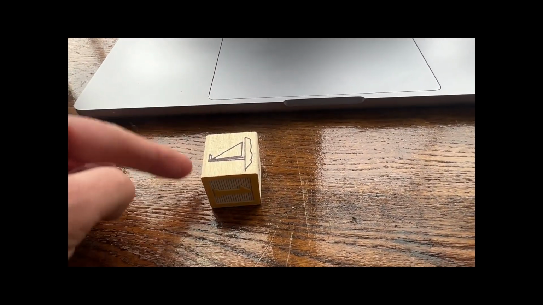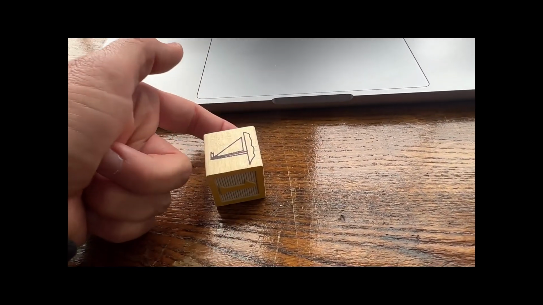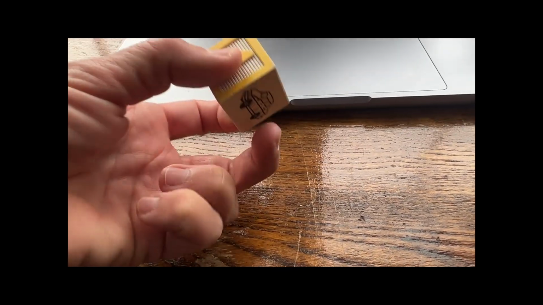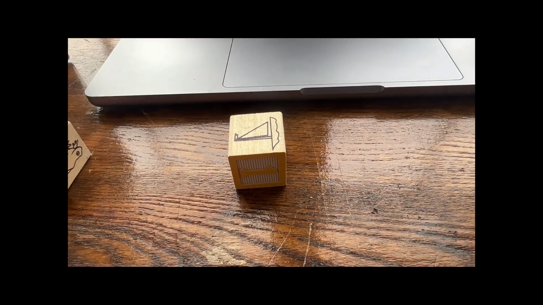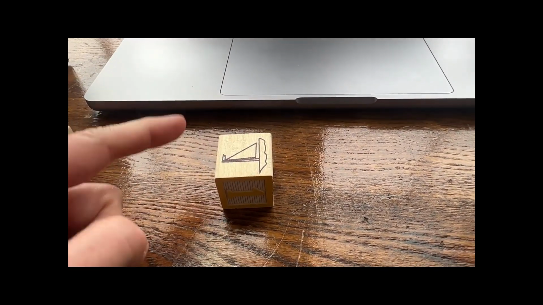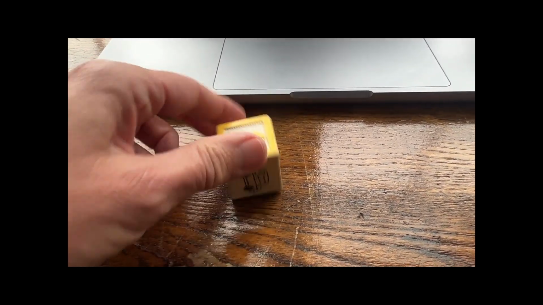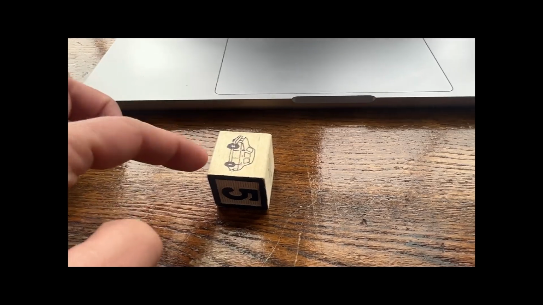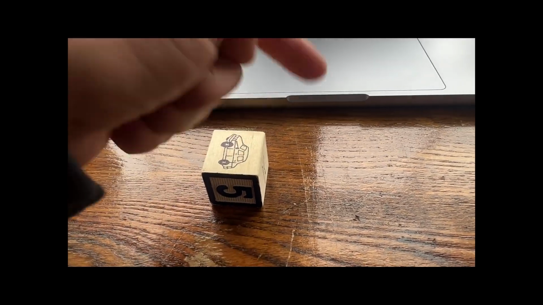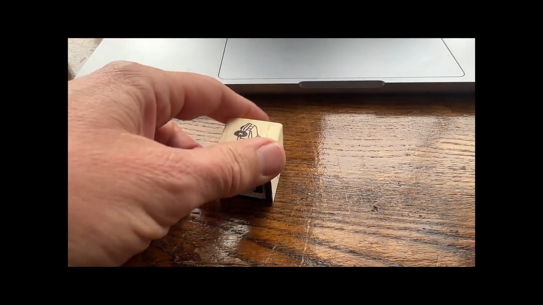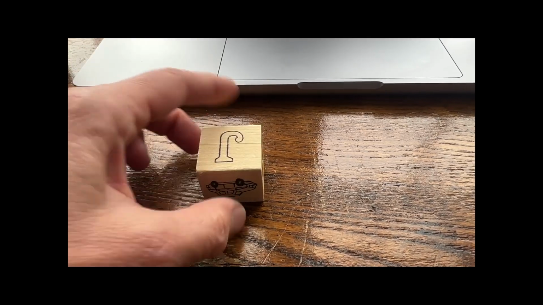We have to think about faces: 1, 2, 3, 4, 5, 6. 6 faces on a cube. If we think about edges that we have on a cube, 1, 2, 3, 4, and the bottom, we would have 5, 6, 7, 8, and then each of the sides, we'd have 9, 10, 11, 12. So there's 12 edges on a cube.